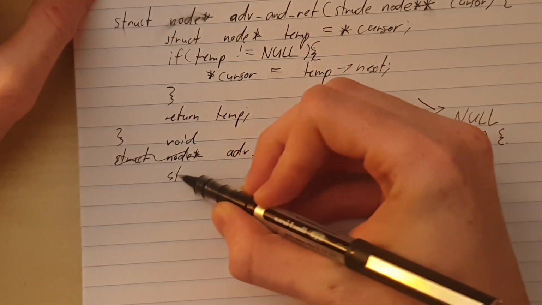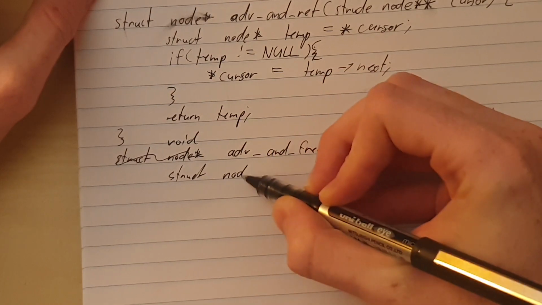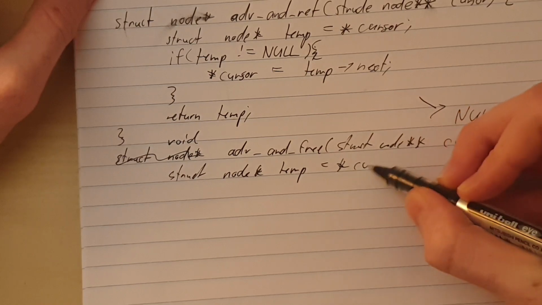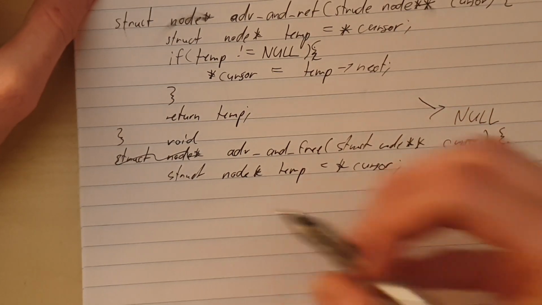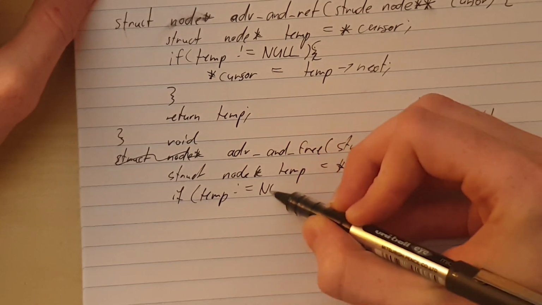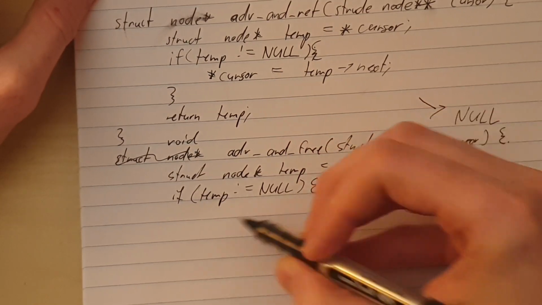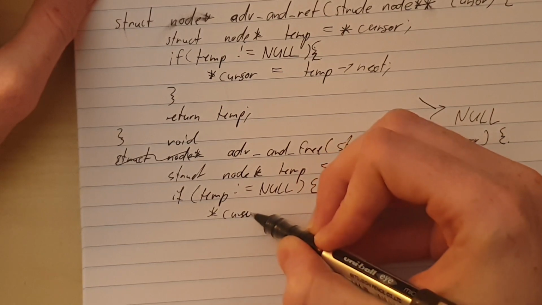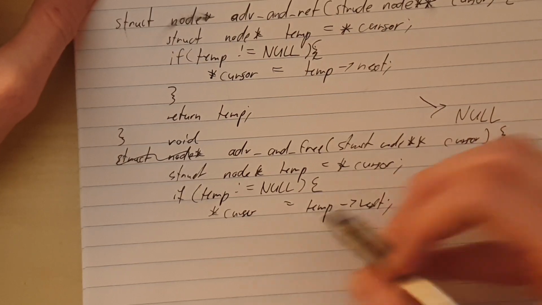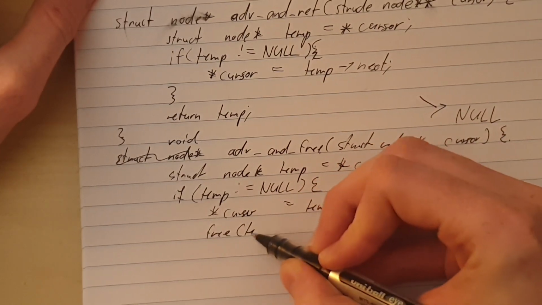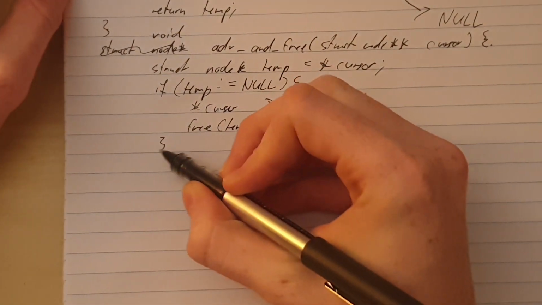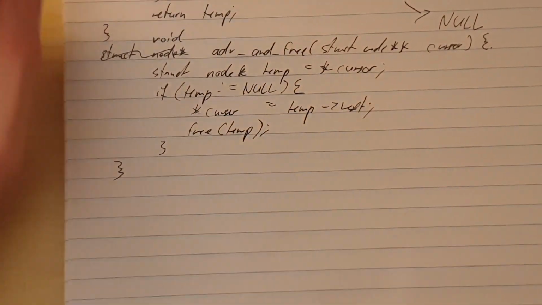So we'll just do struct node star temp equals value at cursor, and then if temp is non-null, not equal to null, then I want to do cursor equals temp next. I want to do my advance, and of course if temp is not null, then I want to free temp, which seems reasonable. And I'll close that, and I don't need a return value because it's a void function.